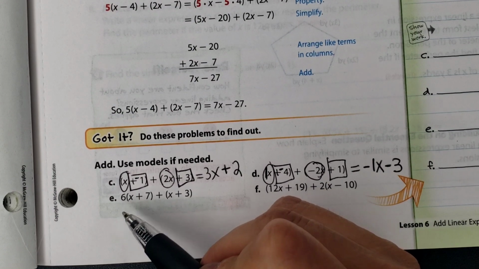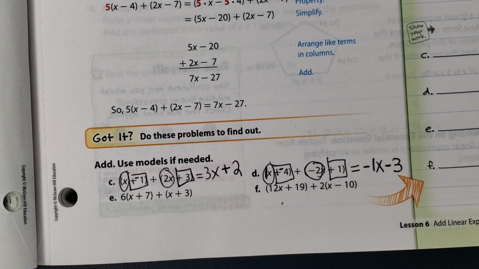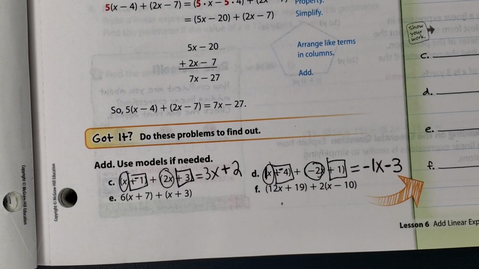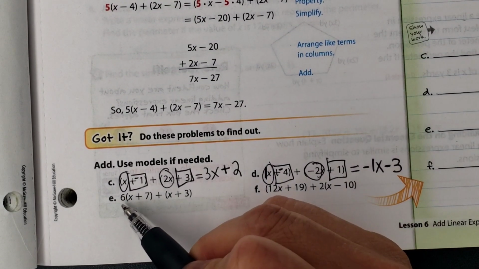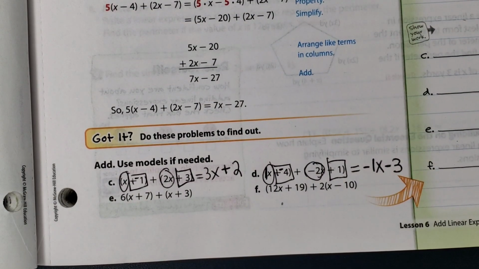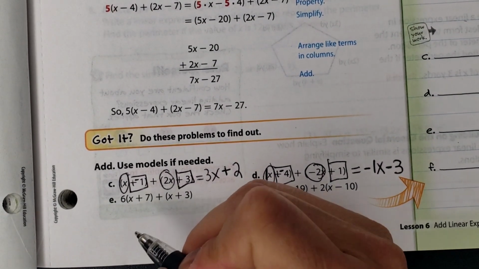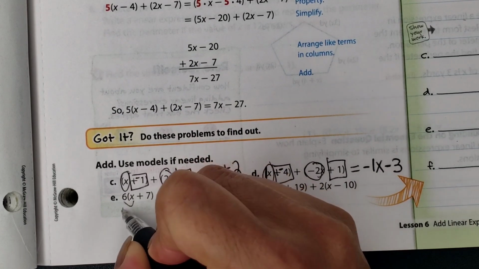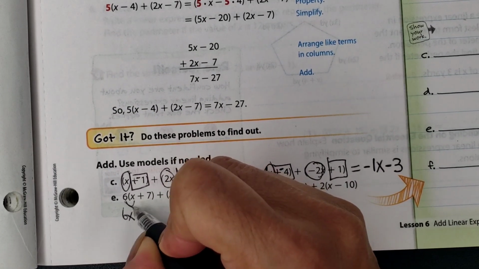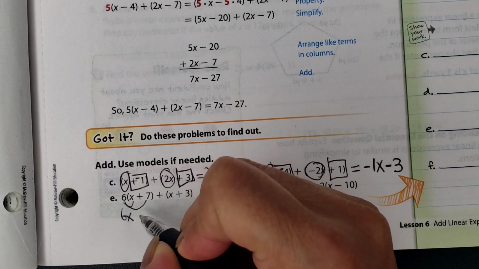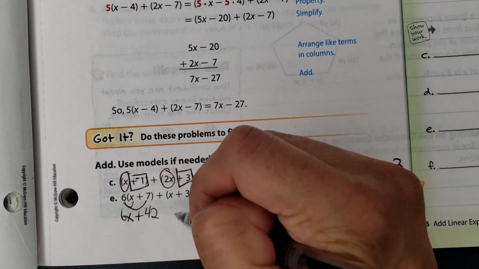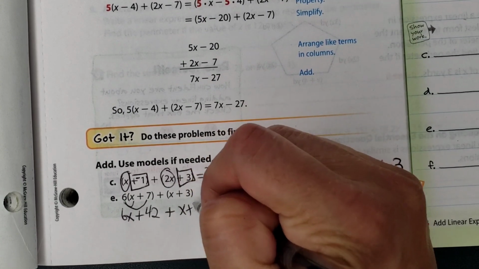Remember, when there's a number right outside the parentheses, you should recognize that this expression is an example of the distributive property. You have to distribute that 6 first. So let's do that first. 6 times x is 6x. 6 times 7 is 42. So this is 6x plus 42. And then plus x plus 3.